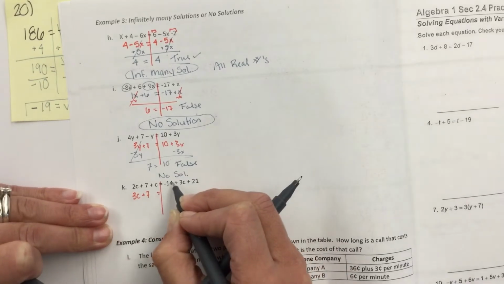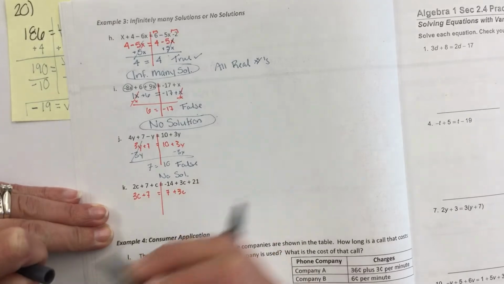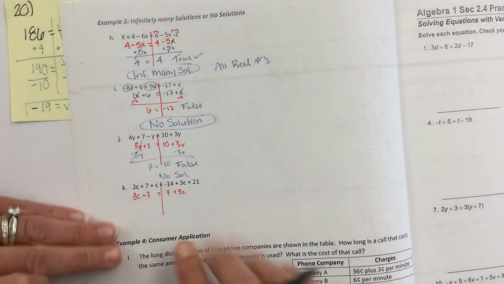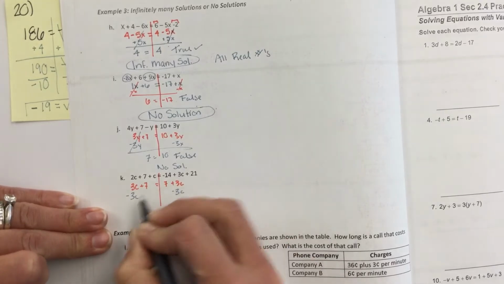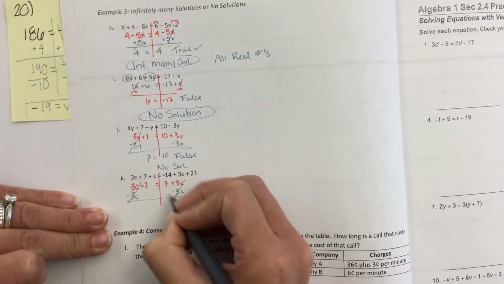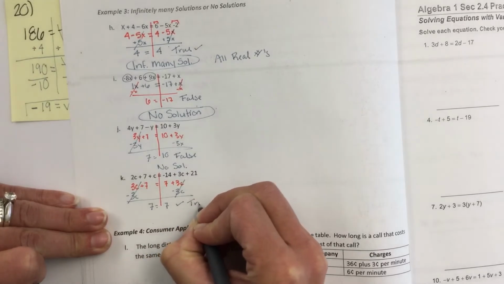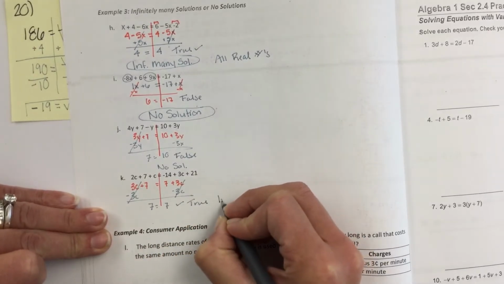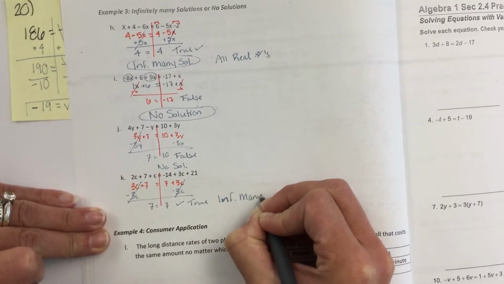On this side, negative 14 and 21 give me 7. And I can see right here that these are going to be equal. But let's just go through the motions, subtract. Does 7 equal 7? It does. So that means that it's infinitely many solutions.